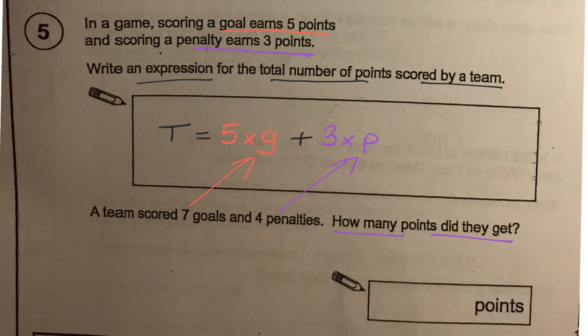So your total number of points is equal to 5 times the number of goals, so that's 5 times 7, plus 3 times the number of penalties, 3 times 4, which then simplifies to 5 times 7 is 35, 3 times 4 is 12, your total is 47. So the total number of points is 47, and we're done.